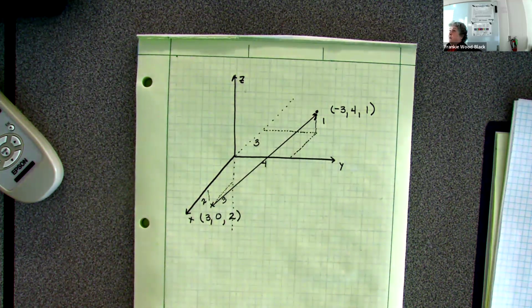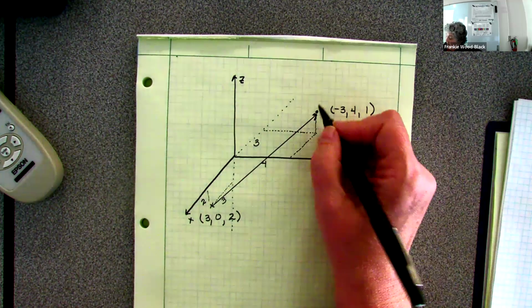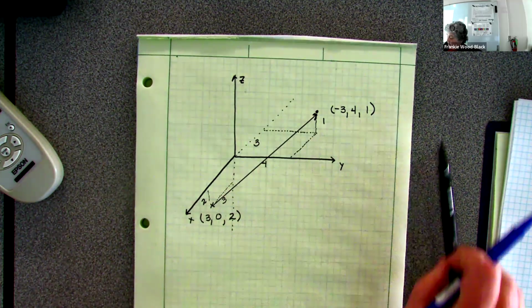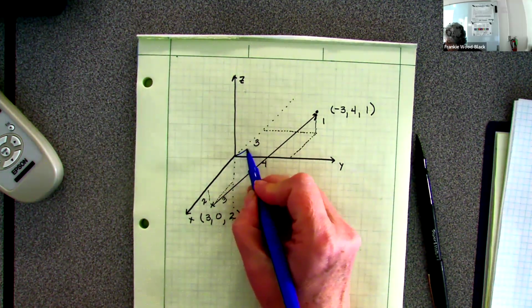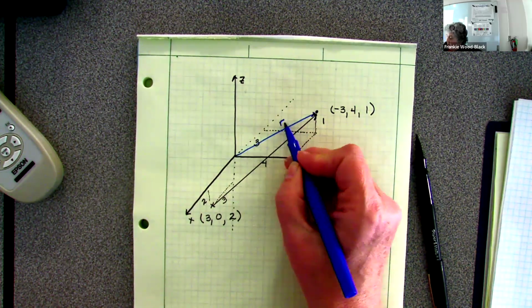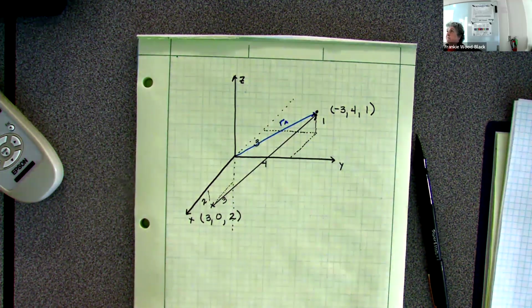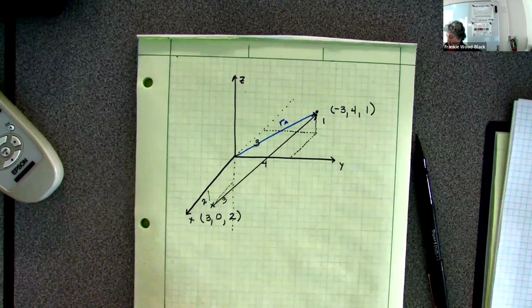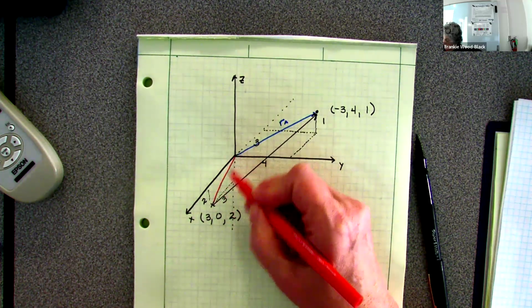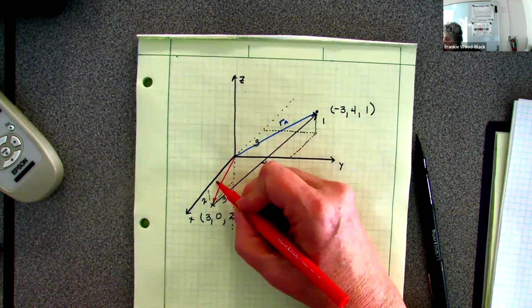So if I know those 2 points, I can look at if I wanted to make this vector, that's going to be vector RA. And then I've got this vector, this is vector RB.